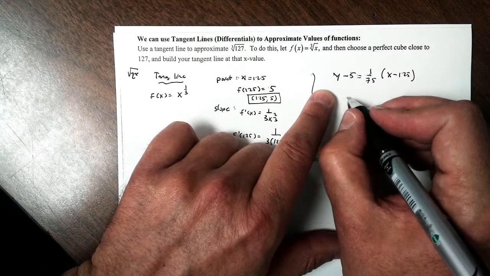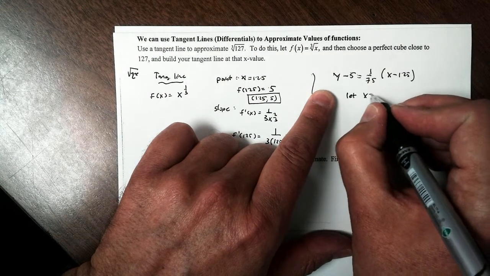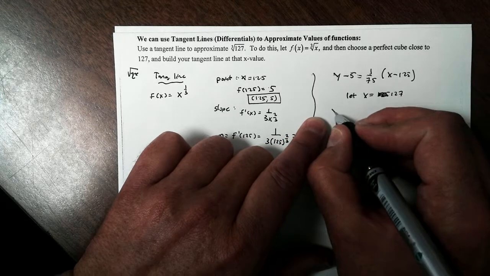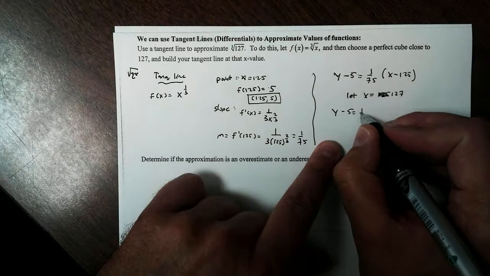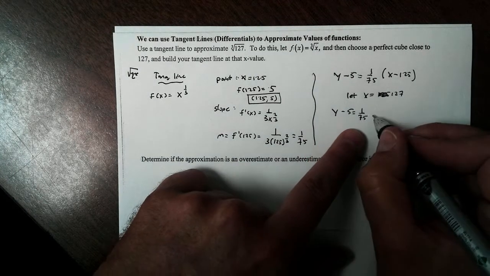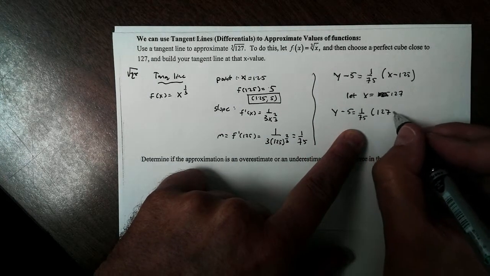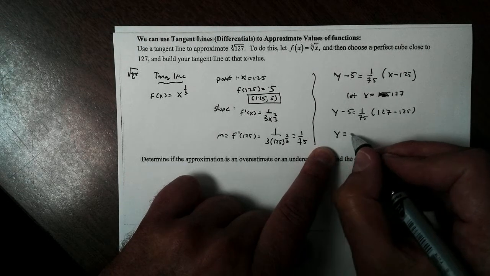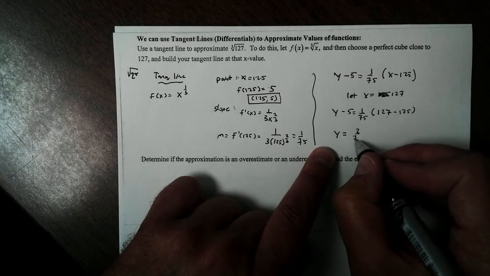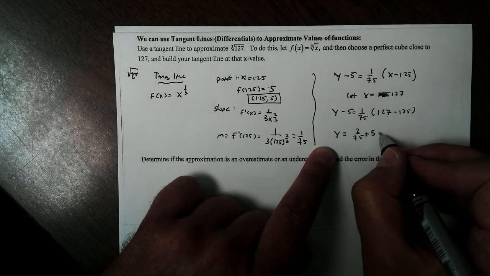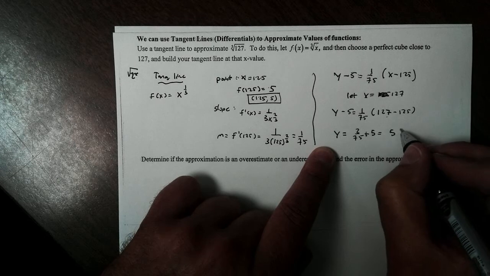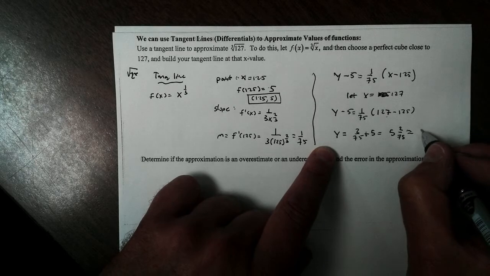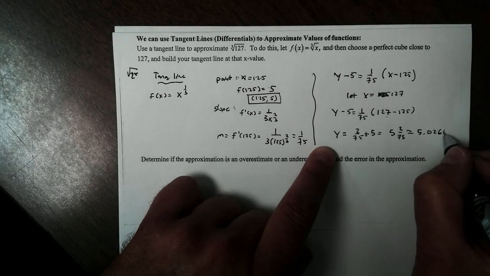Now I can approximate. So now we're going to let x equal 127. We would get y minus 5 equals 1 over 75 times 127 minus 125, or y would equal 2 over 75 plus 5, or 5 and 2 over 75. Now as a decimal, that is about 5.02667.